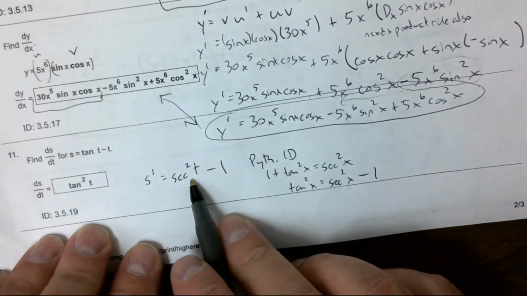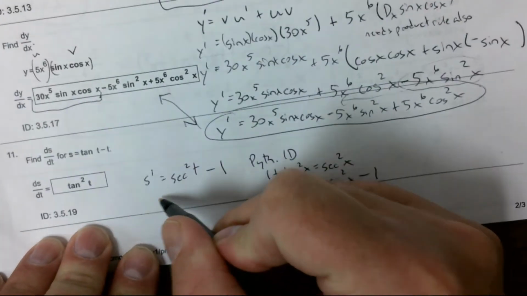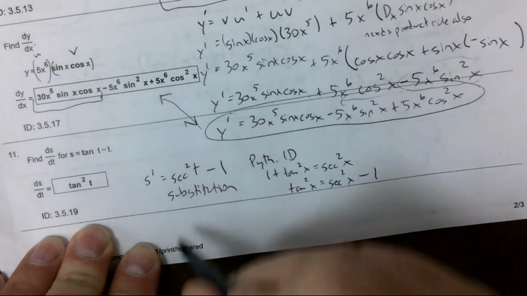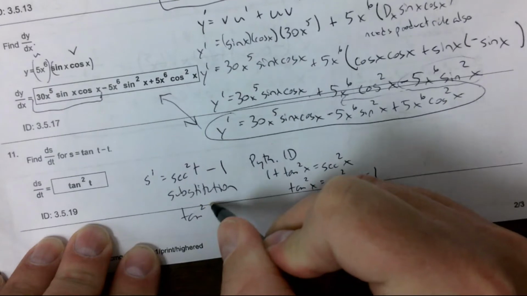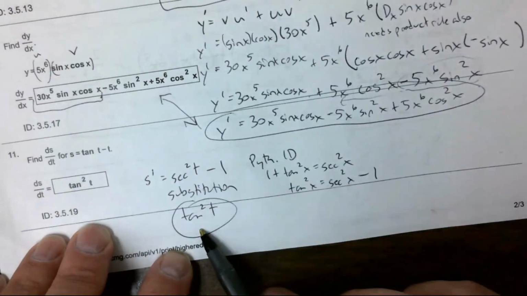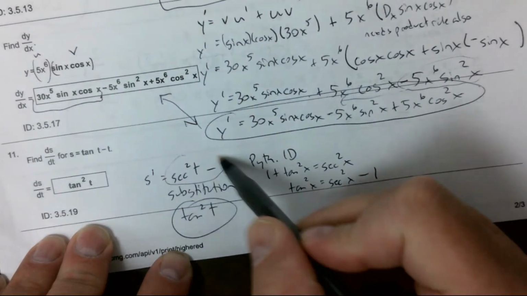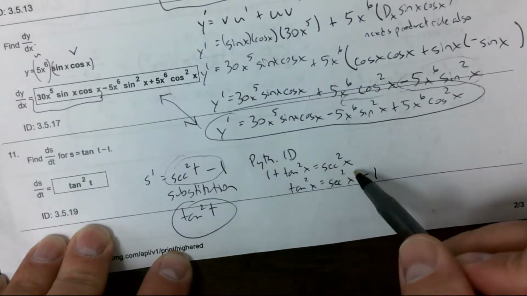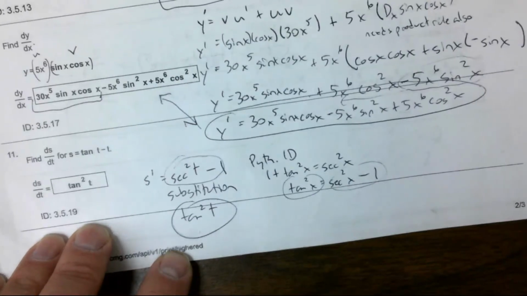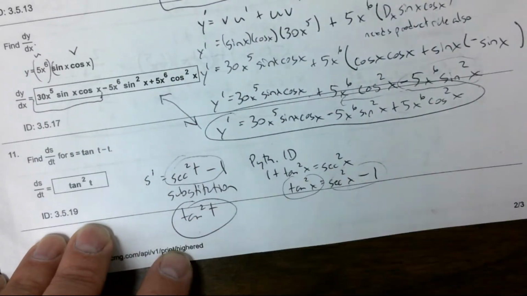And so then our answer from substitution is tan squared t. So you go from 2 terms to 1 because this is equivalent to tan squared x. So that's simpler than you think.